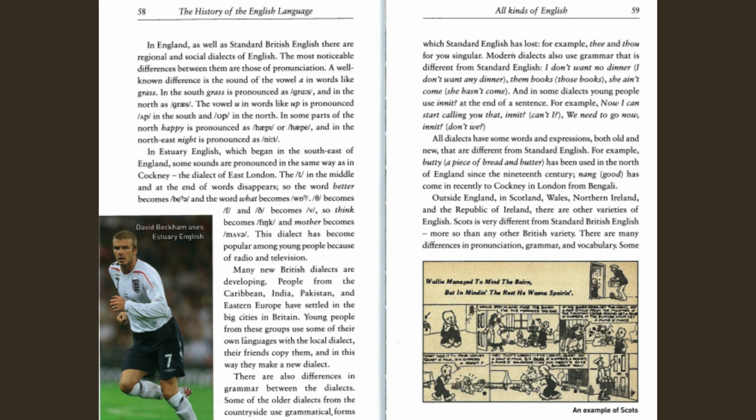For example, butty, a piece of bread and butter, has been used in the north of England since the 19th century. Nang, good, has come in recently to Cockney in London from Bengali.